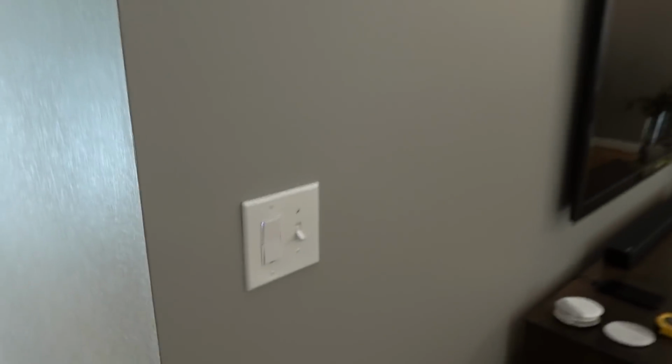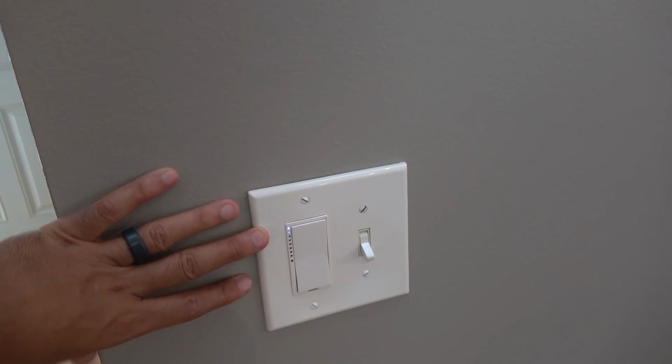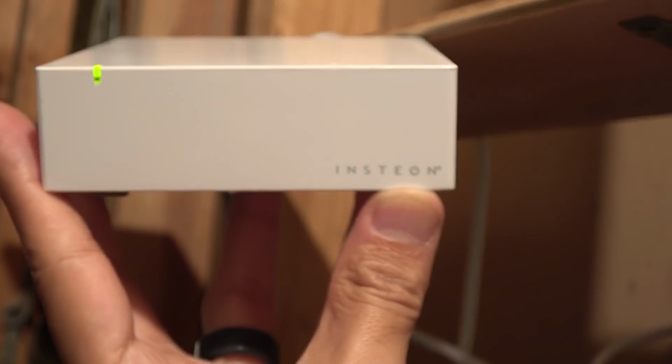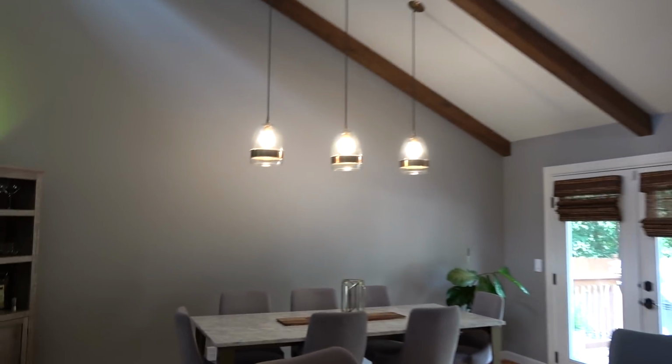So what you can do though is just get something like this where you have a switch which is controllable. This is an Insteon switch as well, and it communicates with the same hub that I use with the outlet I just showed you. Anyways, just want to show you that is one way you can go when you have certain lights that you can't really swap out the bulbs.